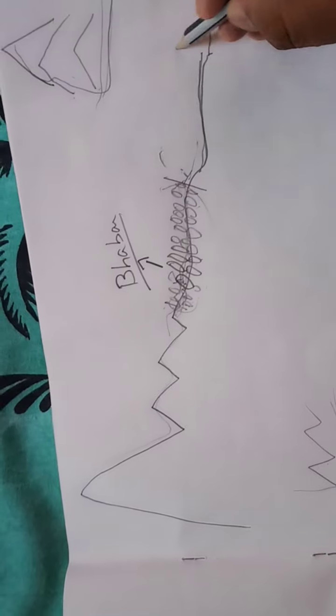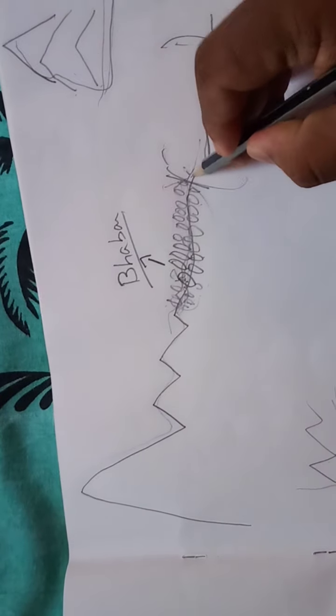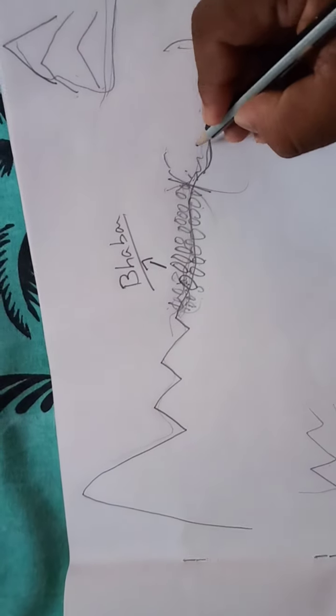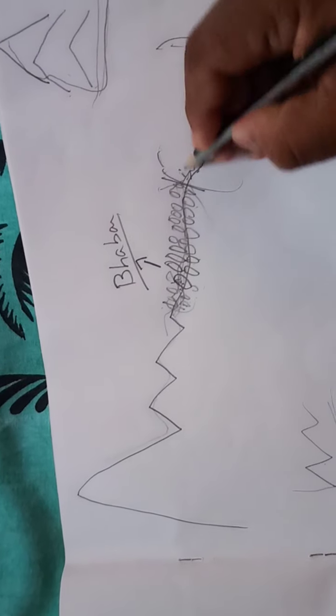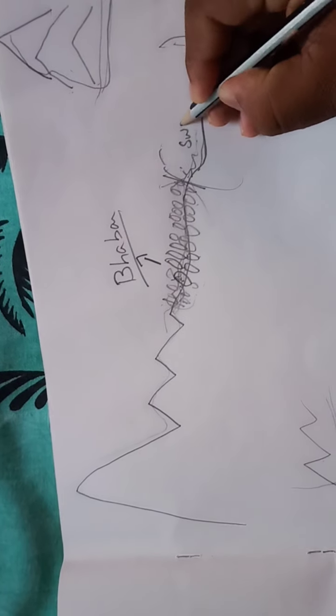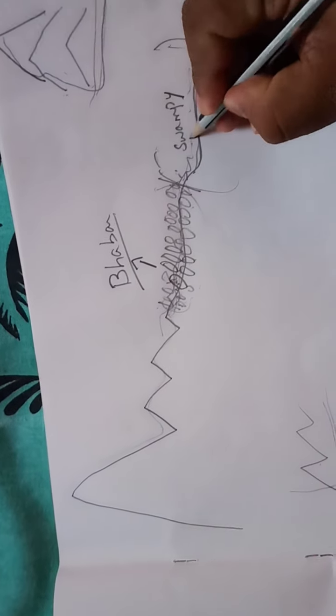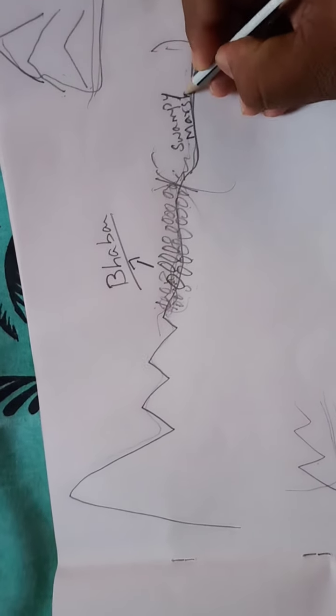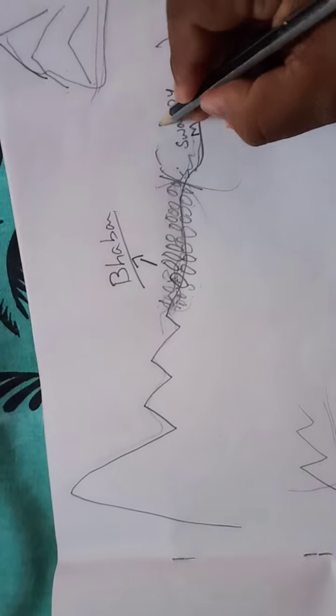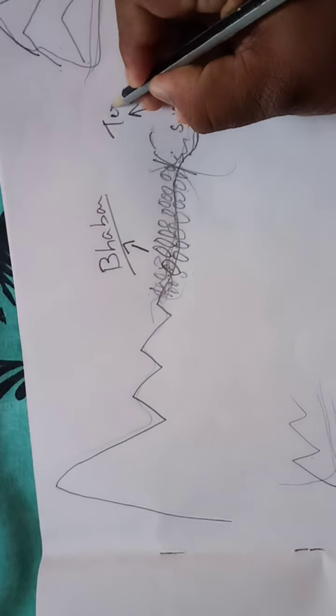So in this area you will find that all the soils develop, and the waters reach over here. This area is largely very swampy and marshy. So this area is called terai. This area is called what? The Terai region.